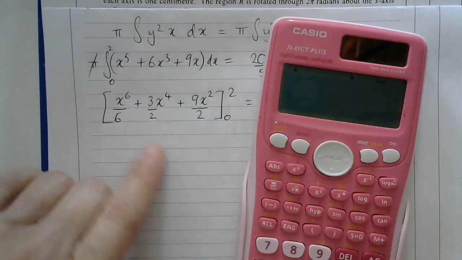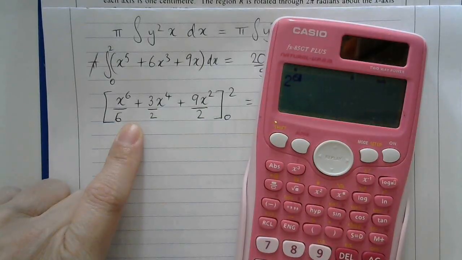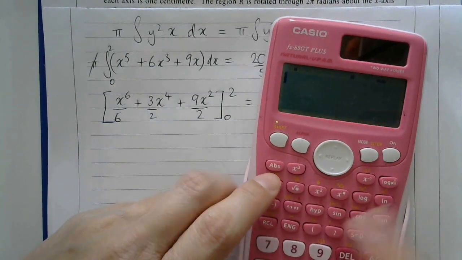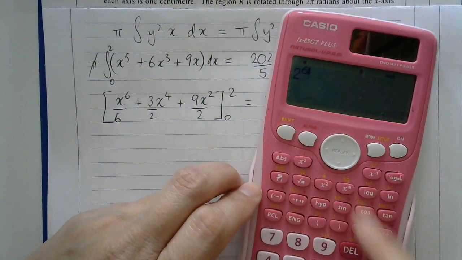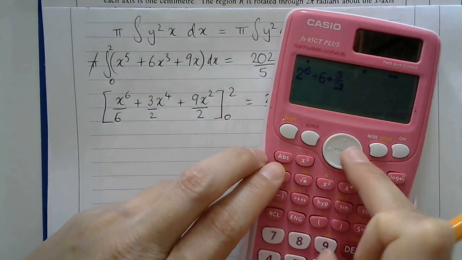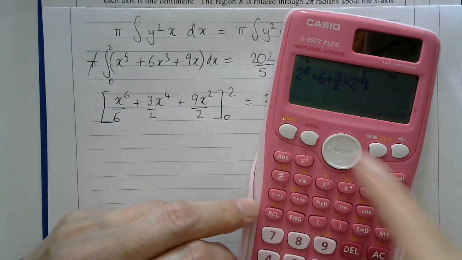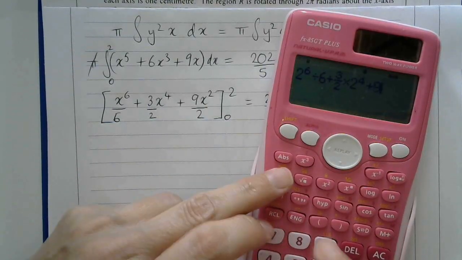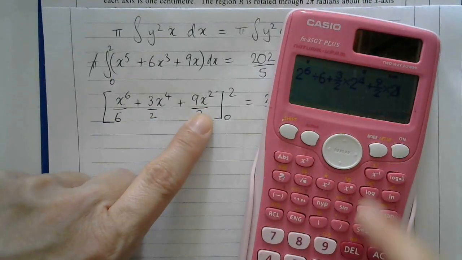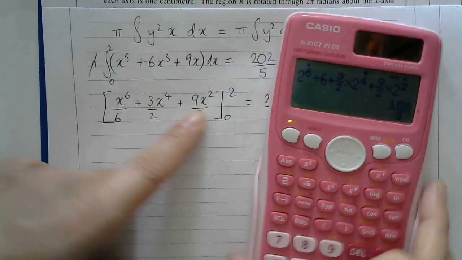Okay, so I end up with 2 to the power of 6 divided by 6 plus 3 over, oh sorry, it's all gone in as the power, right, 2 to the power of 6 divided by 6 plus 3 over 2 times 2 to the power of 4 plus 9 over 2 times 2 squared.